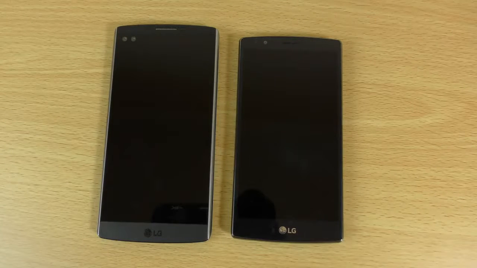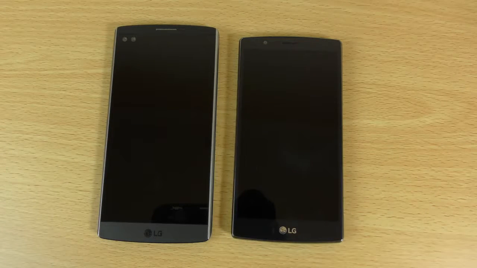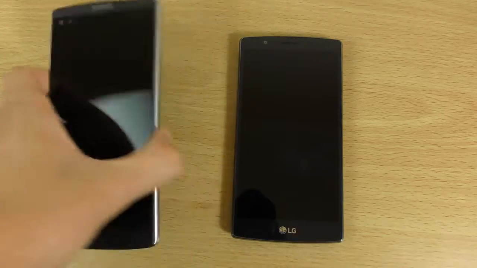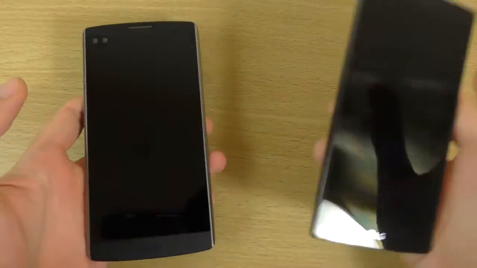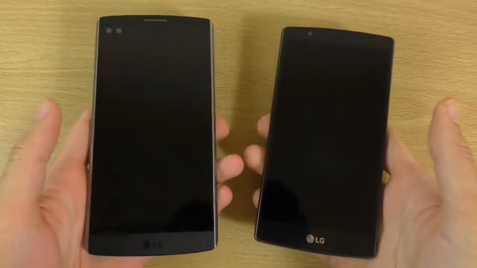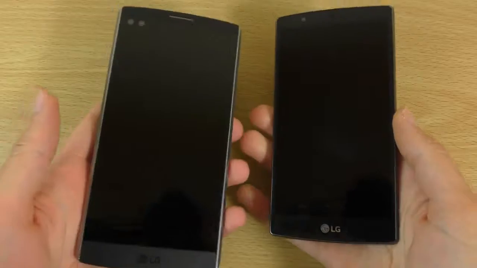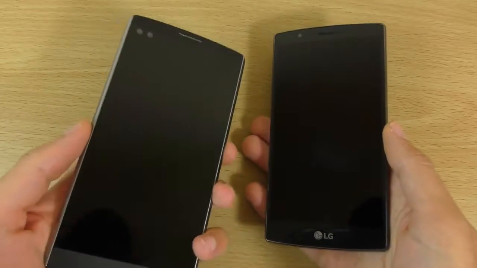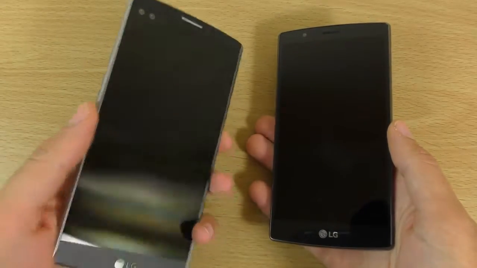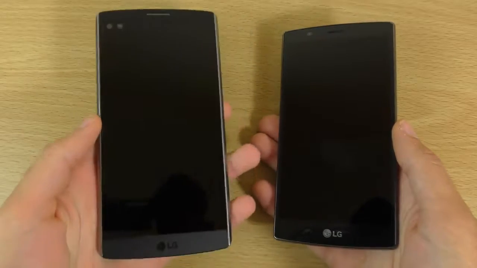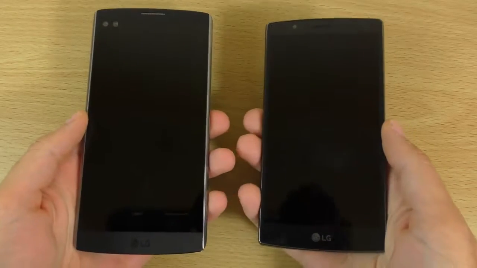Hey guys, so it's time here to do a quick little speed test and camera test comparison between the LG V10 and the LG G4, its predecessor. So I was quite interested to see how the V10 has progressed here from the very nice G4, which is still a very relevant phone. So we can start them both up at the same time at the back here and see basically how they start up. So 3, 2, 1.